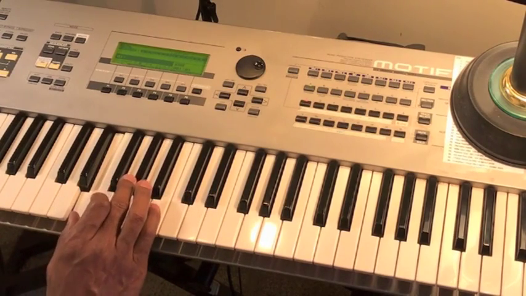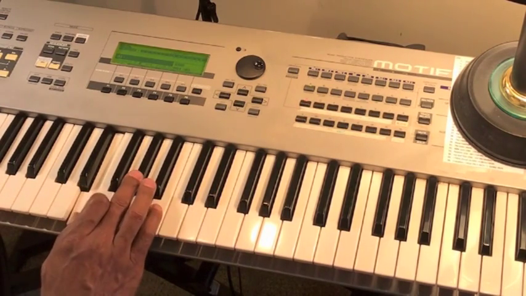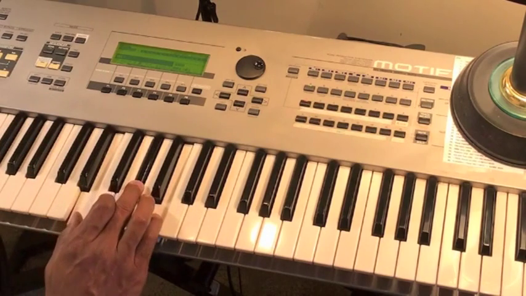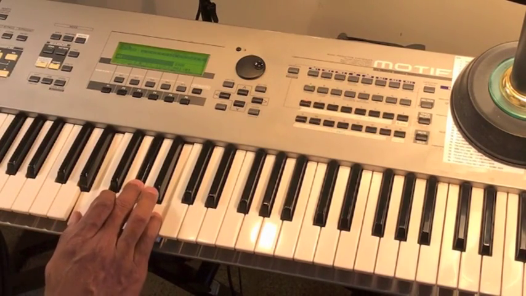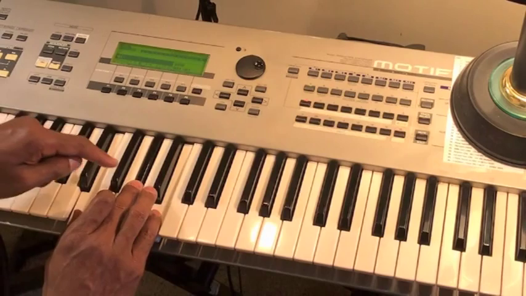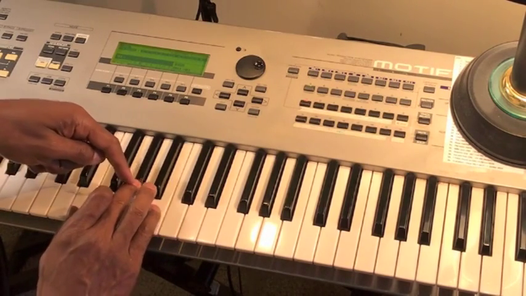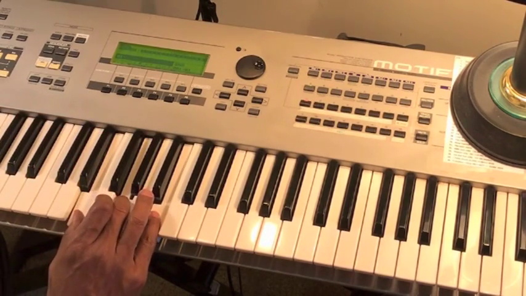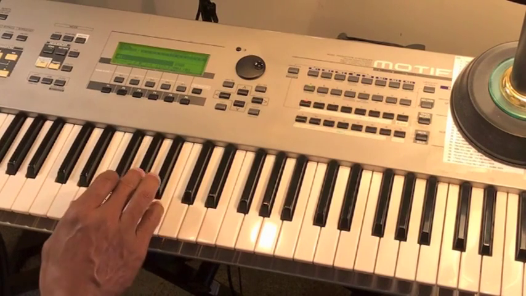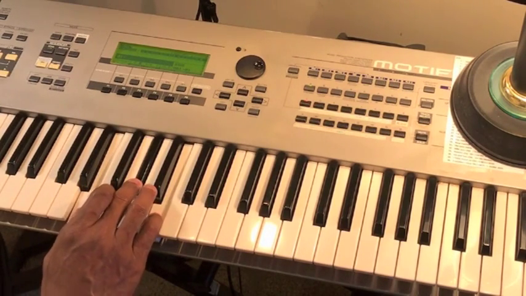And here's our chord. First, third, and fifth note. To make the E an E minor, we lower the third note a half step. All right, so I have E major, E minor.